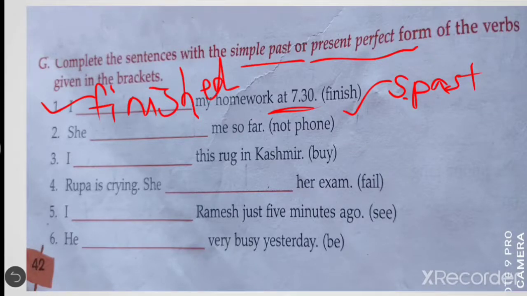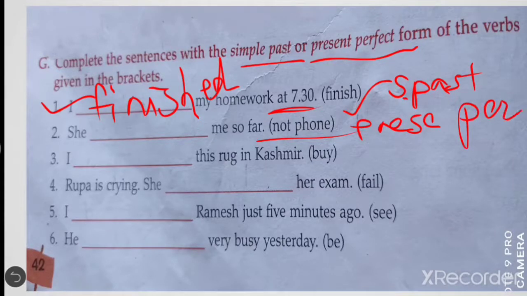She dash me so far, not phone. Here no particular time is given, but she dash me so far means in the past also, and the effect is in the present also. She did not phone me, call me. So here which tense will come? Present perfect. So here she, so has, and phoned. You have to put ed with phoned.